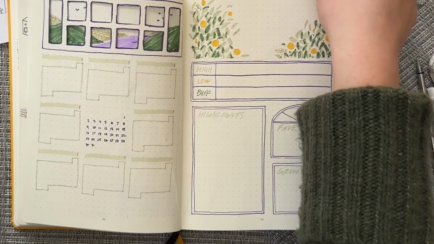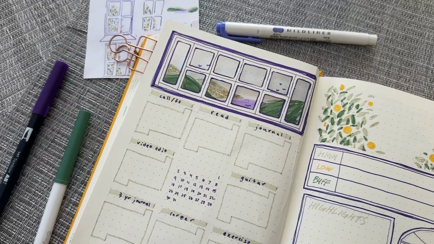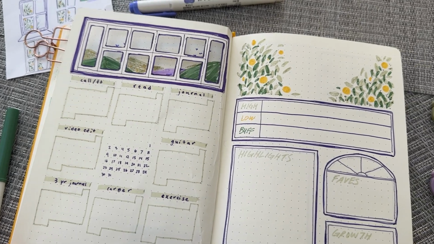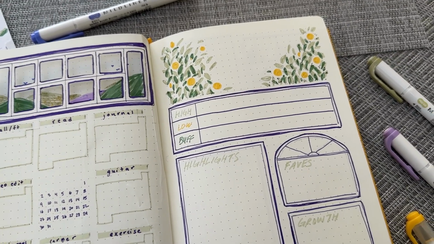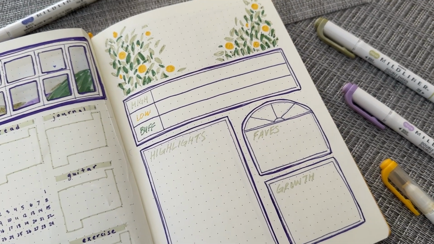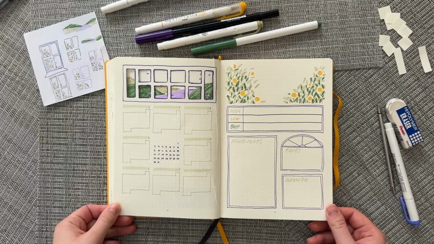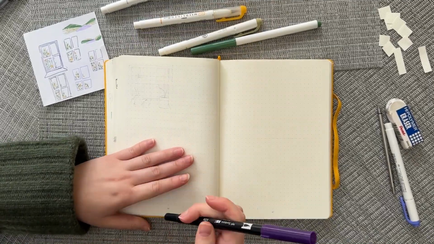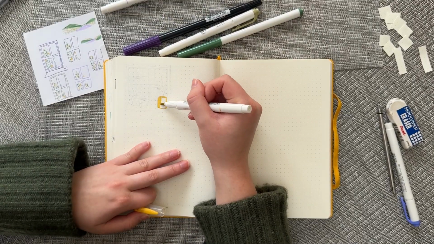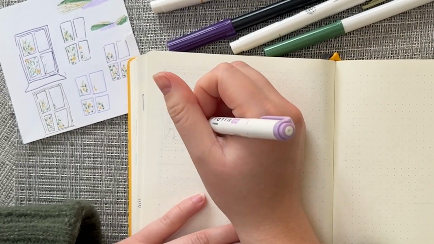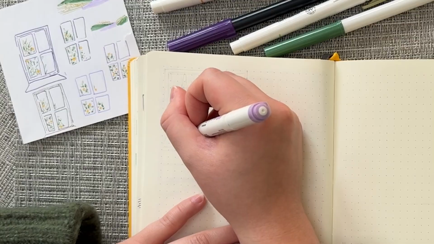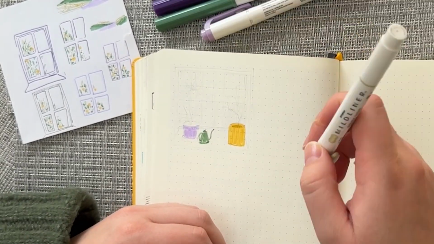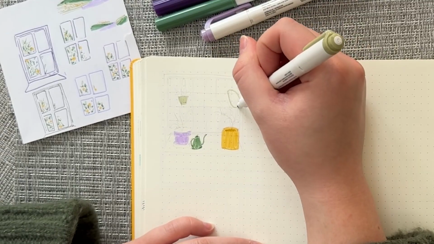I think the possibilities of a window theme are pretty endless, and I really love the cutout that I did. I just kept flipping back and forth and admiring the way I did that, so I was very happy with this theme. And on to the next spread, I am setting up my first weekly of March. This is going to be week 10 of the year already. It's already been 10 weeks, that's kind of crazy, but life goes on, you know?